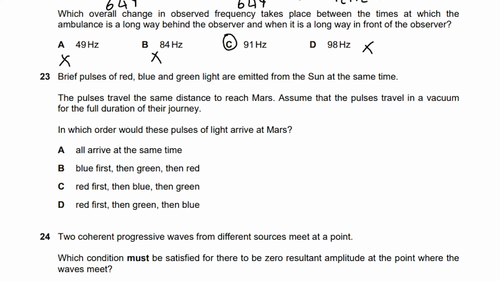So the answer is obviously A, because all these colors are part of the visible spectrum, and all these are electromagnetic waves, and all electromagnetic waves have a speed of 3 multiplied by 10 raised to the power 8 meters per second in vacuum. So A is the answer.